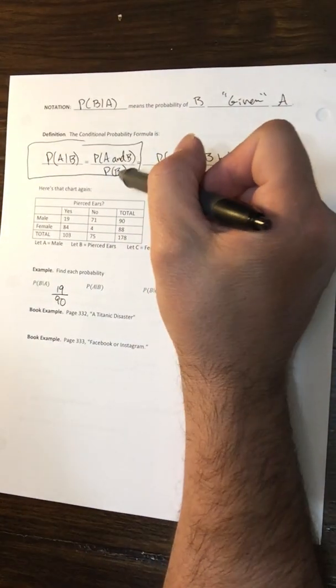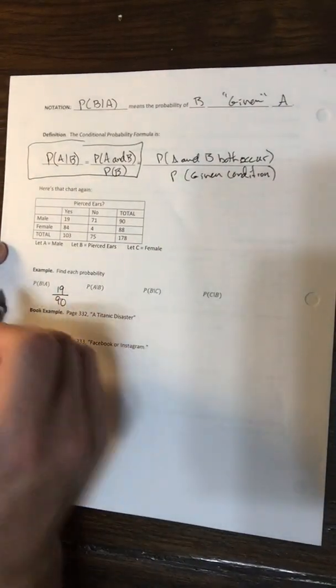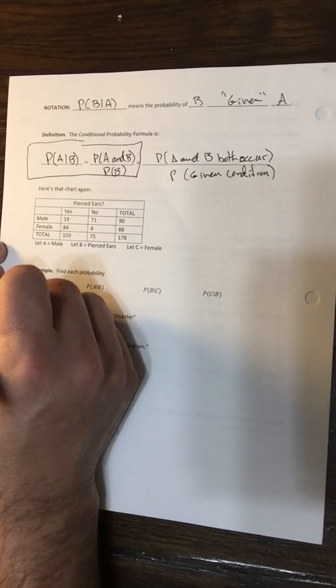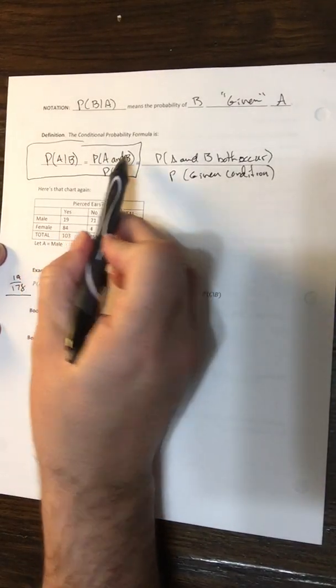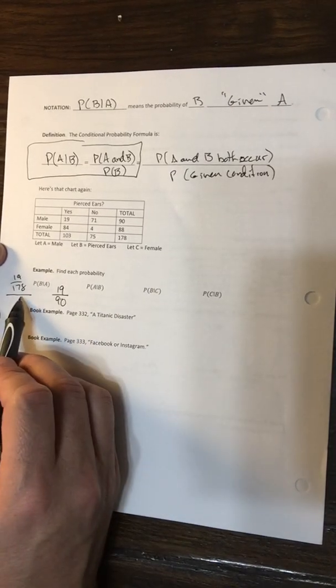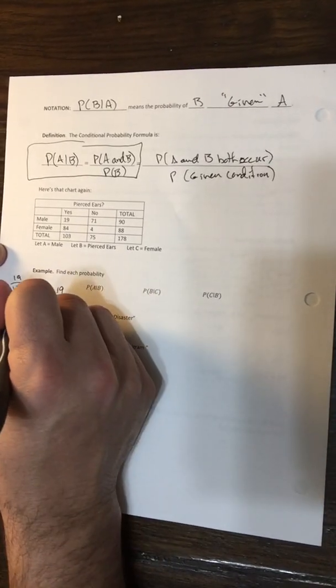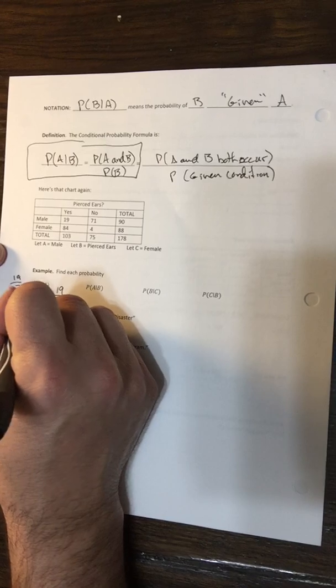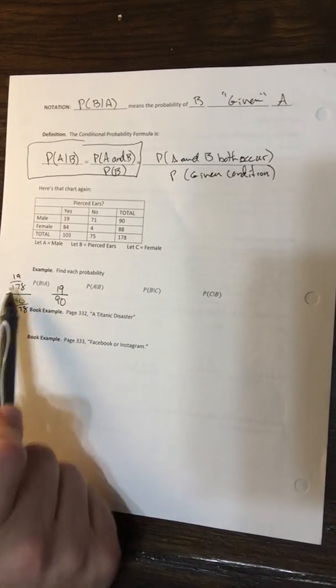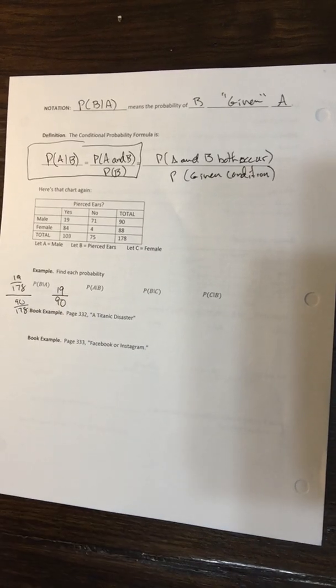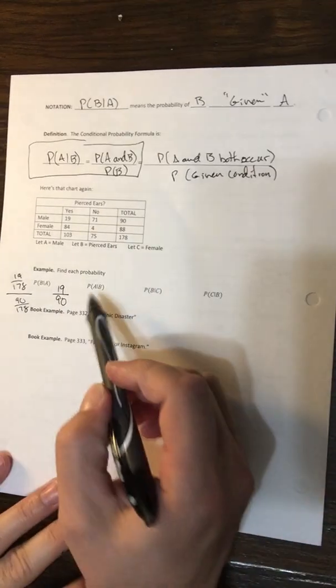Technically, since I called these probabilities, this is what's really going on here. You ready? Watch this. It's really 19 out of 178 for the probability of A and B to happen. And in the bottom, it's the probability of finding a dude, so that's really 90 out of 178. But don't all of you know enough about fractions that those 178s would cancel and I get 19 out of 90?